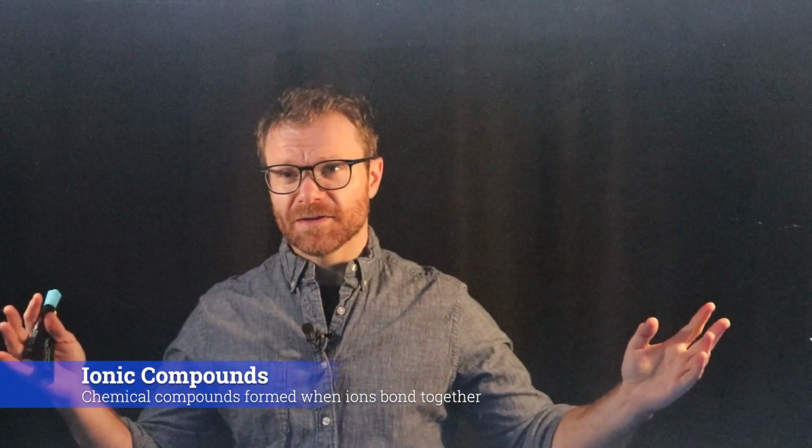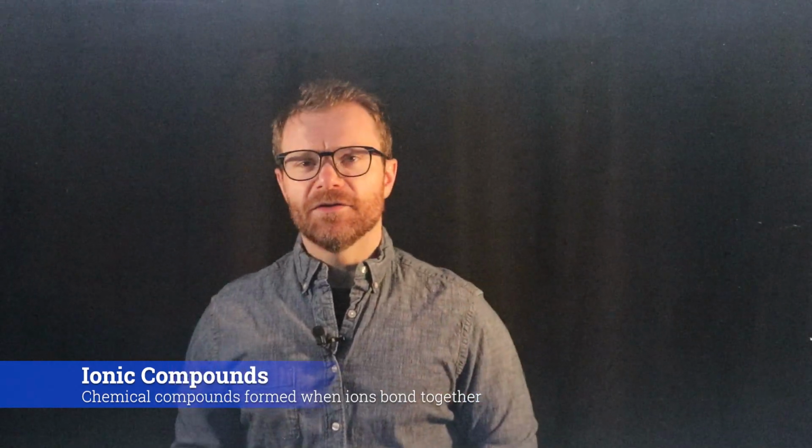But when they come together, they form sodium chloride. Table salt, an incredibly common substance, an ionic compound, and our oceans are just full of this stuff. And so when elements become ions to become stable, they bond together to form ionic compounds, which are all over the world, all around us. Let's look at how they do this.